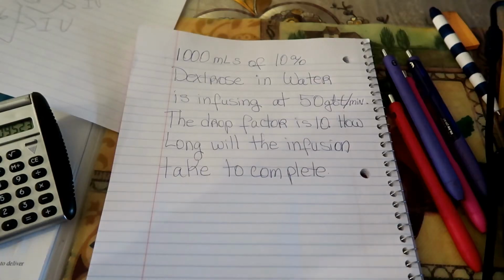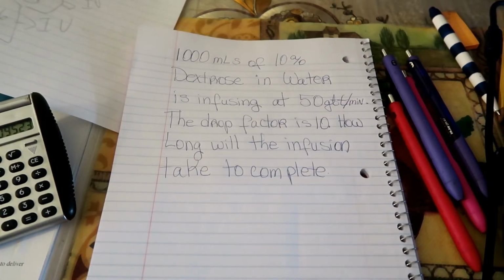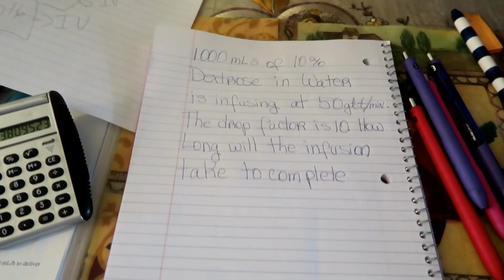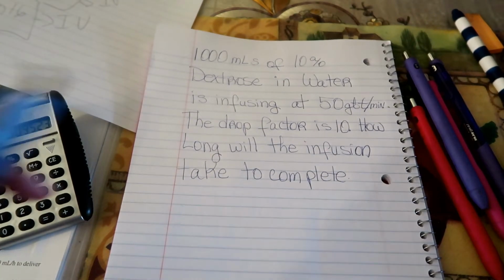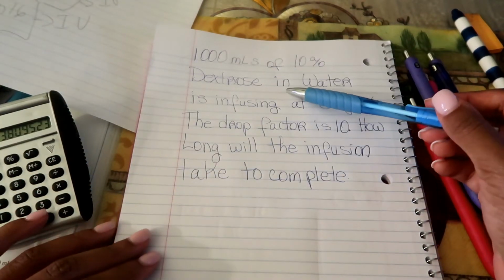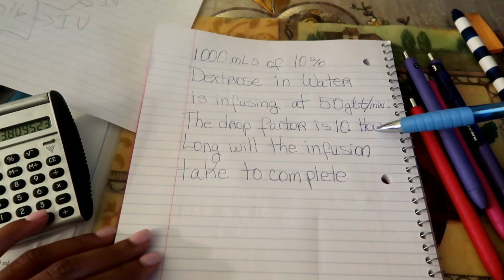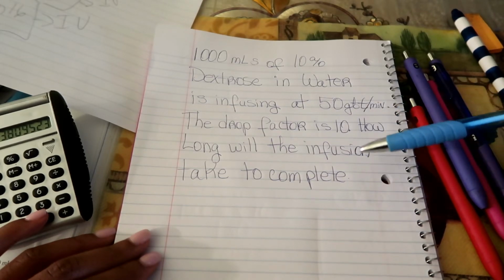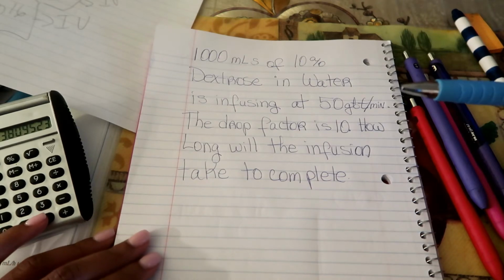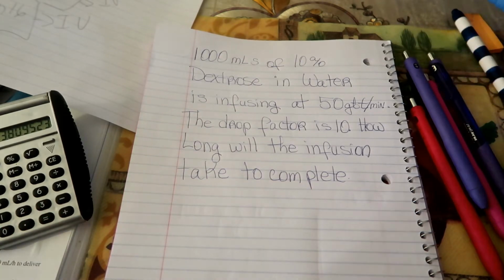Alright guys, so let's move on to question 2 of calculating using our formula for IV calculations. Alright, so the next problem reads: 100 milliliters of 10% dextrose in water is infusing at 50 drops per minute. The drop factor is 10. How long will the infusion take to complete? So did you guys remember the formula I taught you?